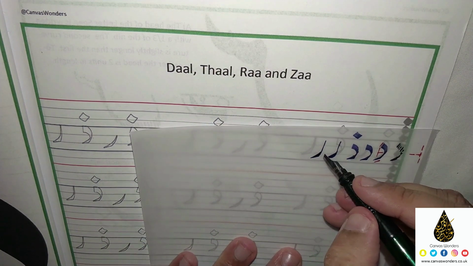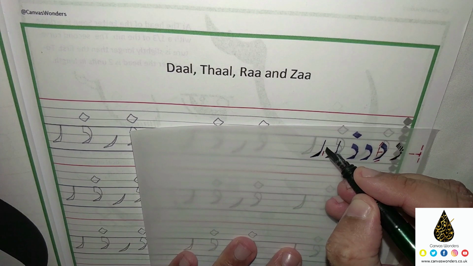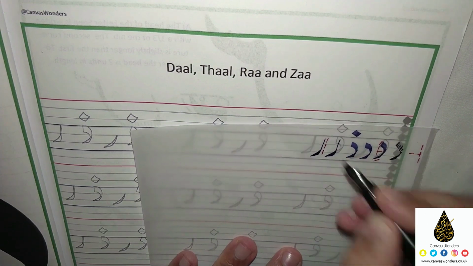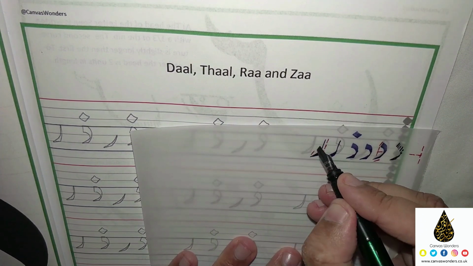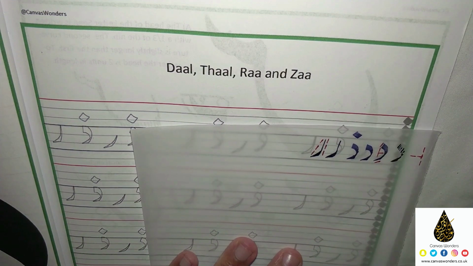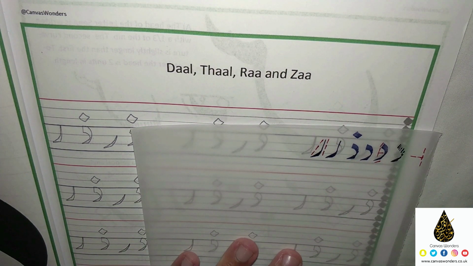Let's measure this. The height is 3 units. The space going diagonally is 3 units. And the foot is 1 unit.